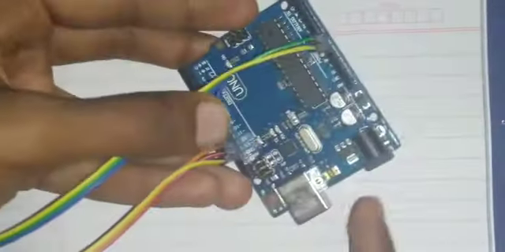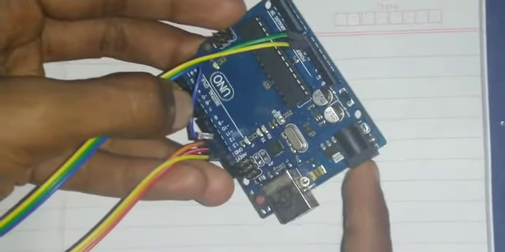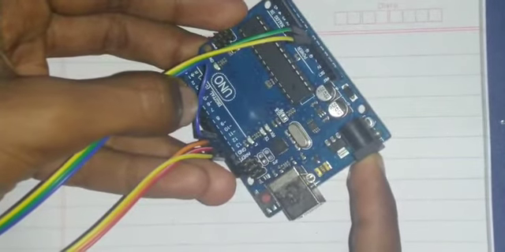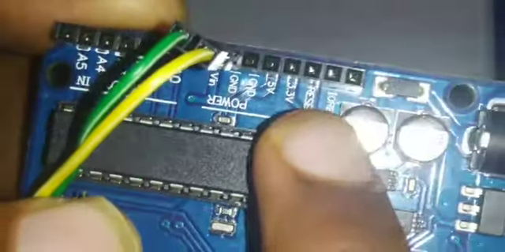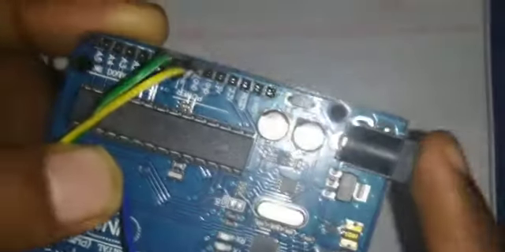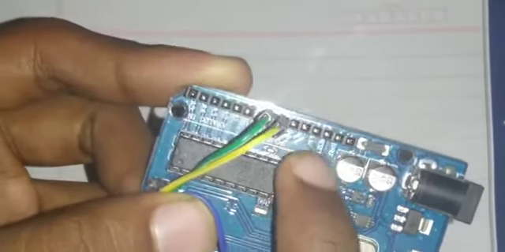Then here I am supplying a 12 volt DC supply. From the 12 volt, you can see here 3.3 volt and 5 volt. 12 volt DC is converted to 3.3 volt or 5 volt. What is there?